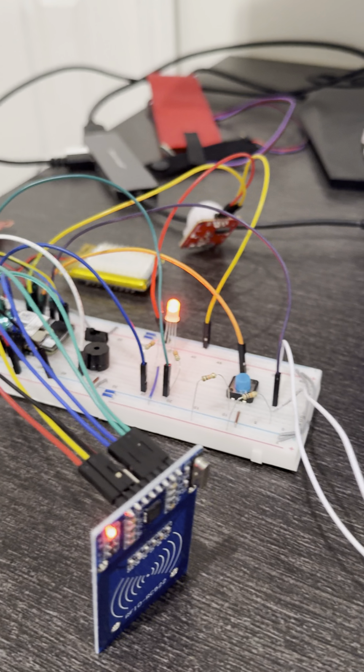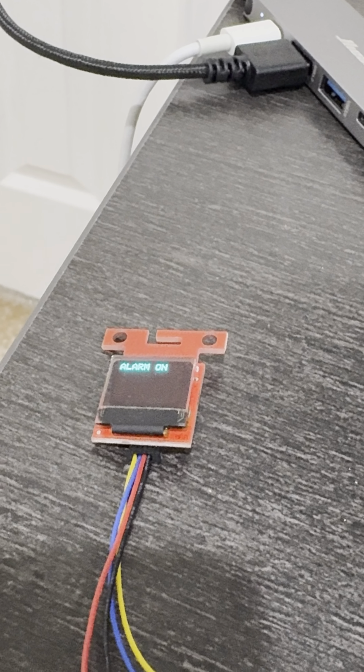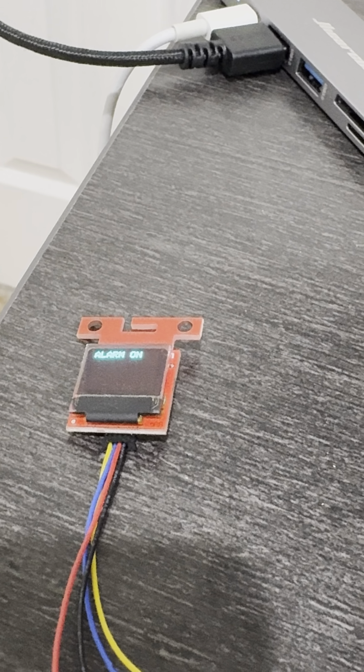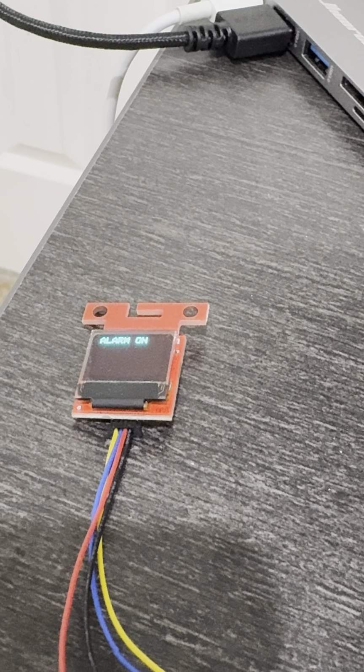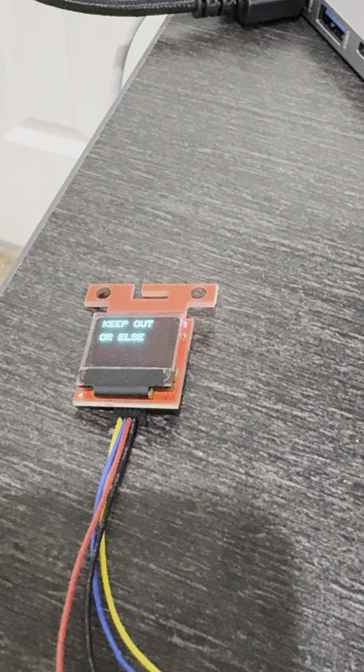So now the LED is red, indicating that the alarm is active. The screen even says that the alarm is active. Right now it's displaying random messages. When the alarm is on, it'll switch between two different types of screens: the alarm status that it's on, and also customizable random messages that you can add with the code.